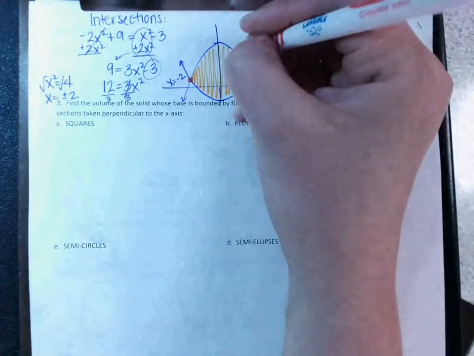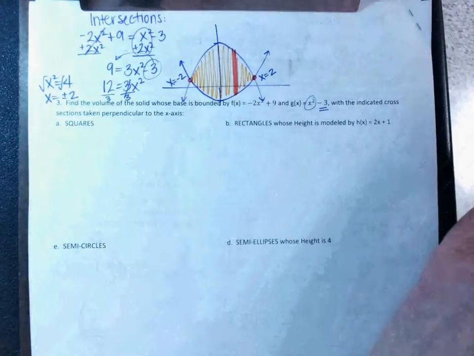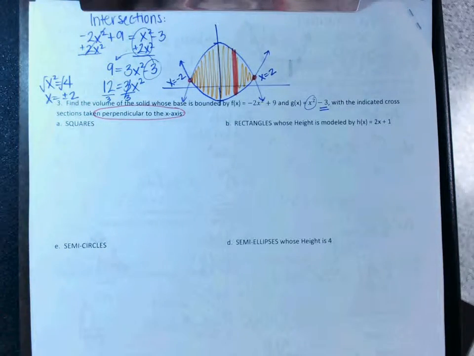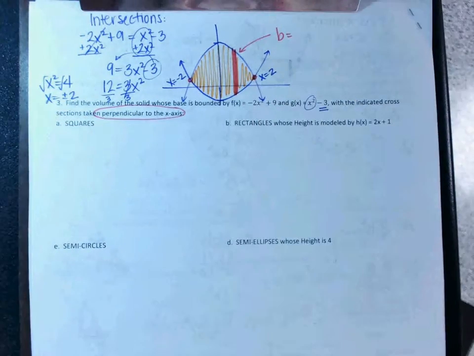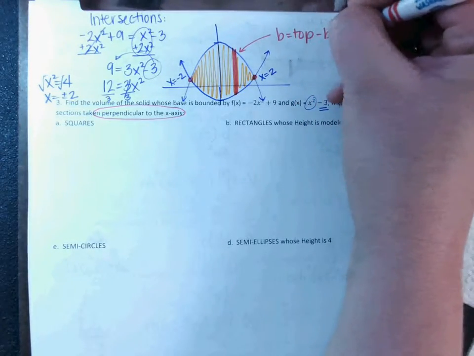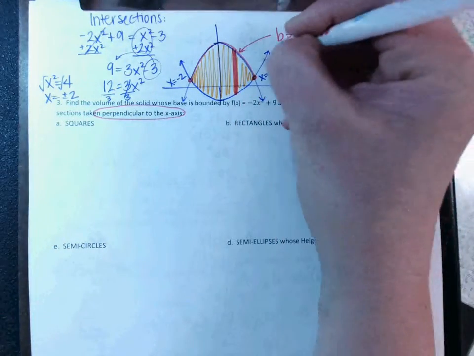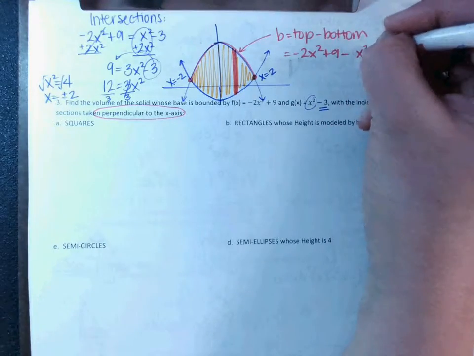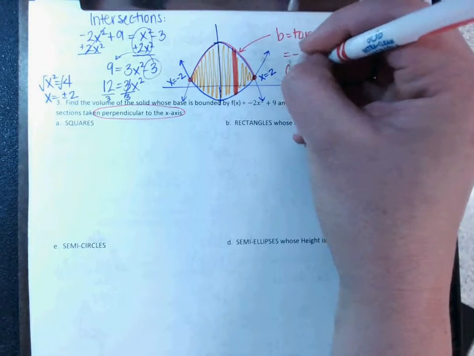Then I'm going to draw in my base, or we'll say maybe the distance across the base. And notice that it says here I'm still taking the base perpendicular to the x-axis. Okay? Then my base is going to be top minus bottom. So I would look to see which of my functions is on top, which of my functions is on bottom of the region. So the top one is the one with the negative 2x squared plus 9, and the bottom of the region is x squared minus 3.